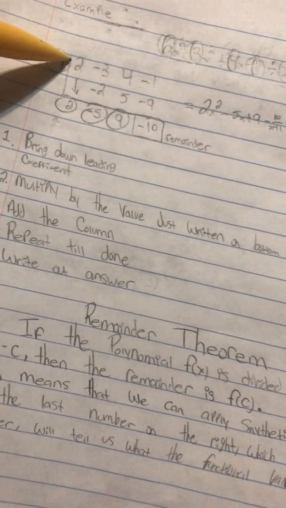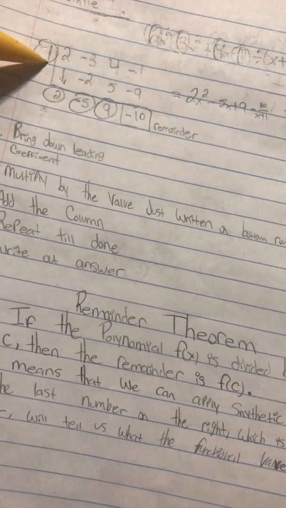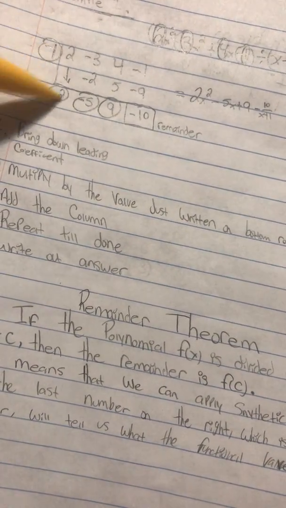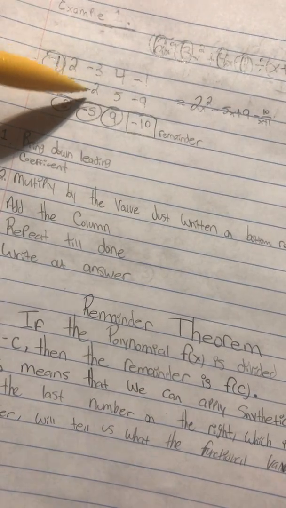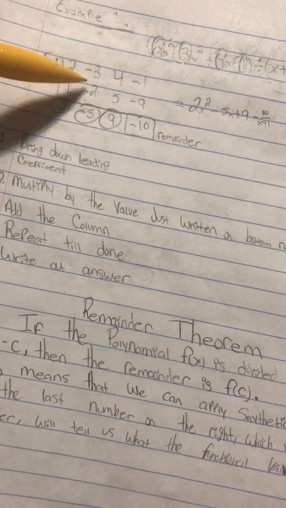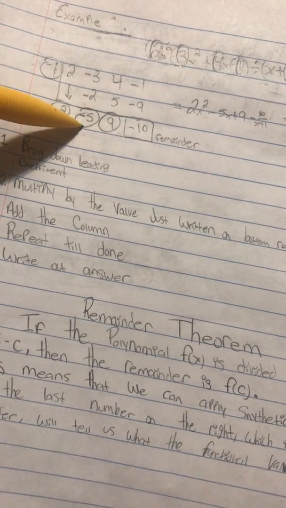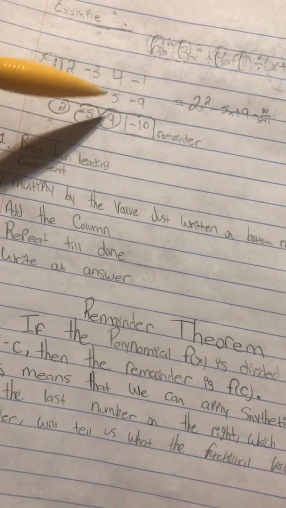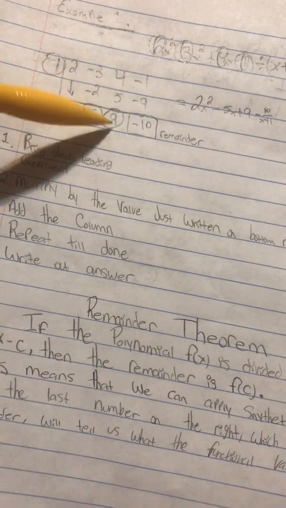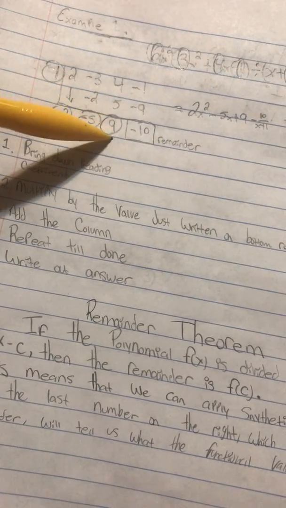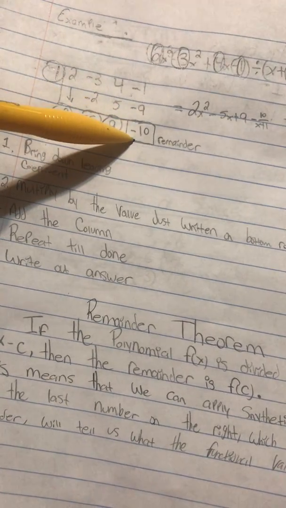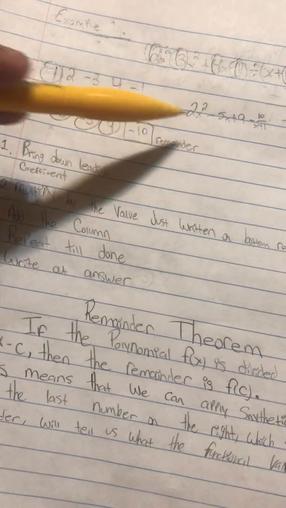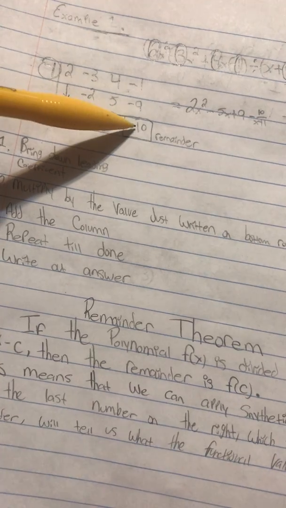Then you multiply by the value just written down on the bottom row. -1 times 2 is -2. You add them up, it's -5. -1 times -5 is 5. 4 plus 5 is 9. -1 times 9 is -9. -1 plus -9 is -10, which is our remainder, -10.